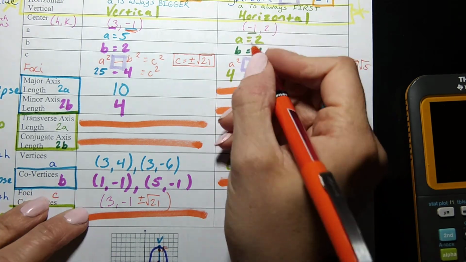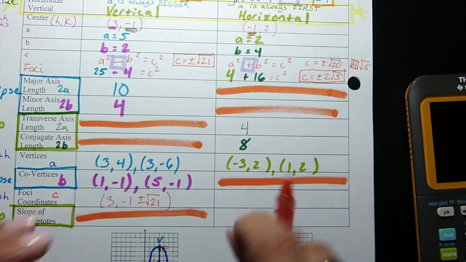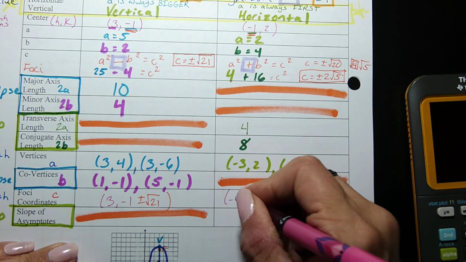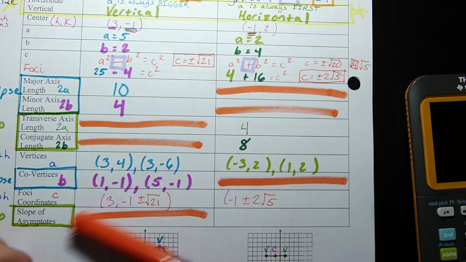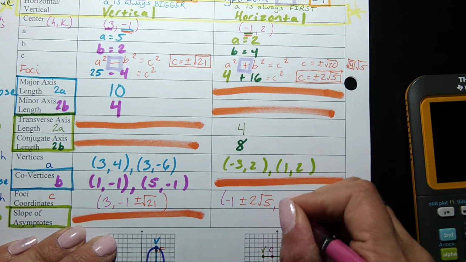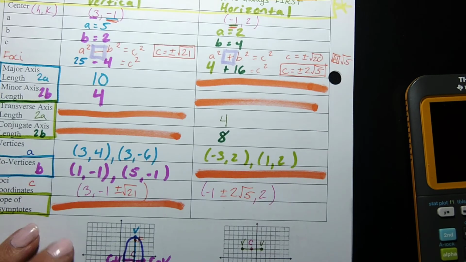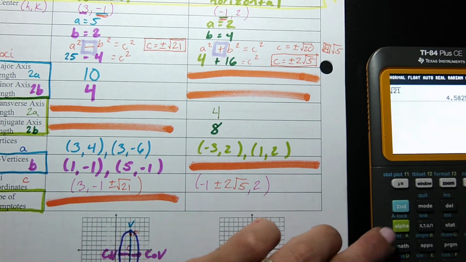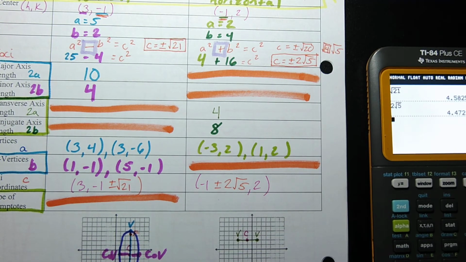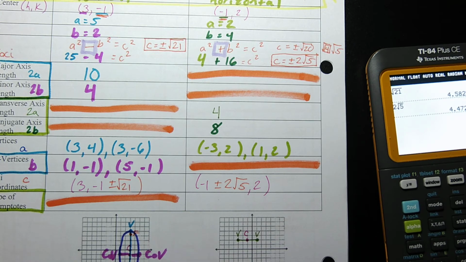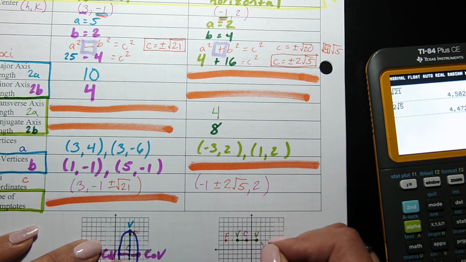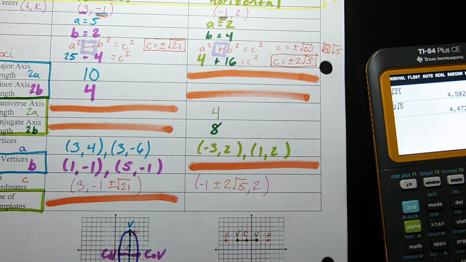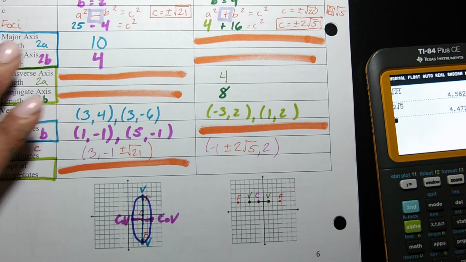So to move left and right from the center, we would have -1 plus or minus 2 rad 5, and then 2. 2 rad 5, I believe, is about 4.5. So we're going to go 1, 2, 3, 4.5 from the center. 1, 2, 3, 4.5 from the center. And that gives us our foci.